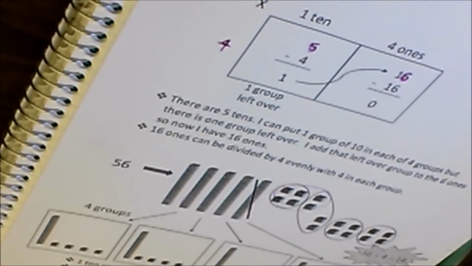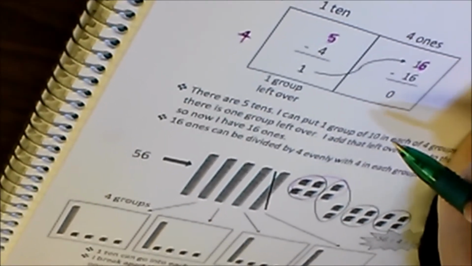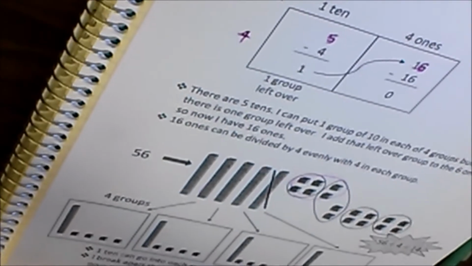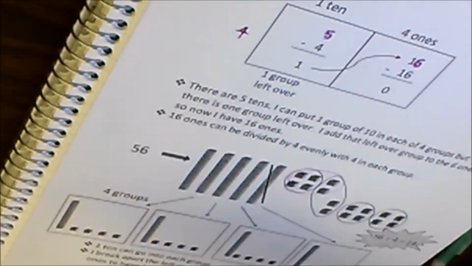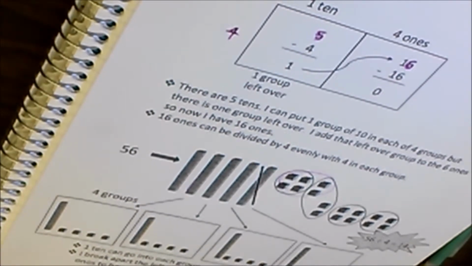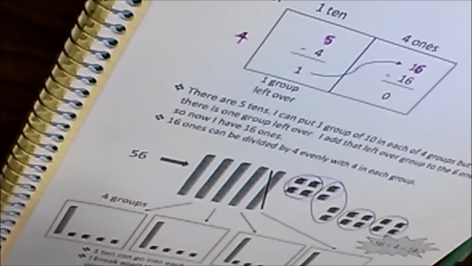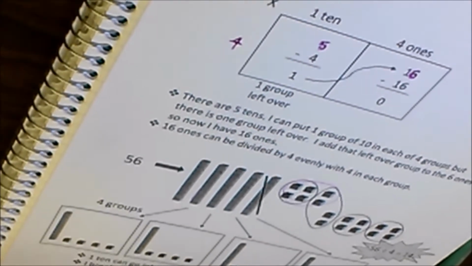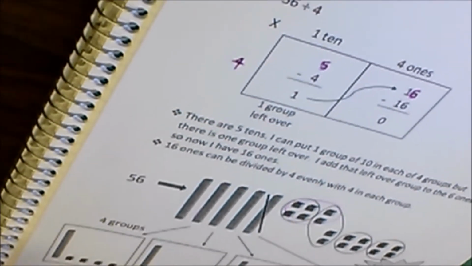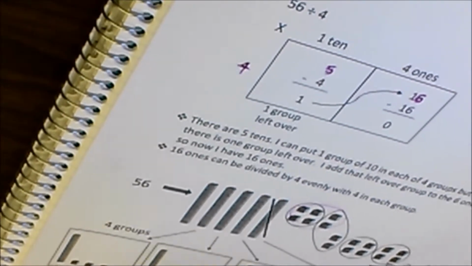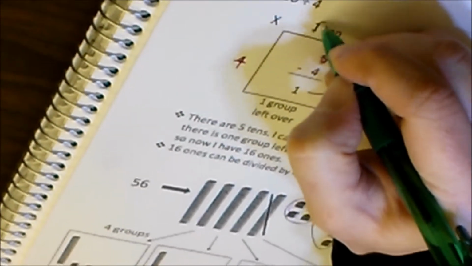So I want you guys to switch to your second color. Okay, if we have 5 tens, and let's say we have 10 groups of cookies, can I put each 10 on a plate if I have 5 and there's 4 plates? Yes, I have enough to put 1 on each plate, maybe with some left over. So how many could I put on each plate? 1. So we're going to put our 1 right up here.